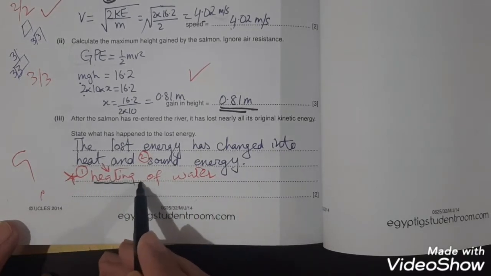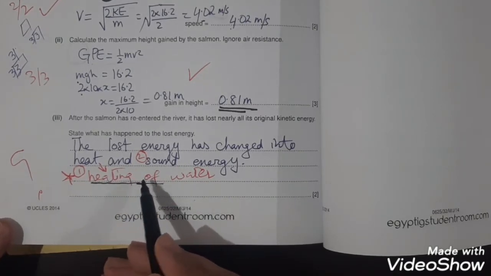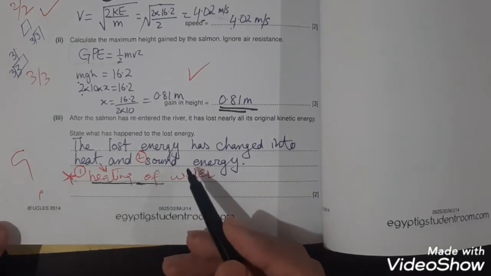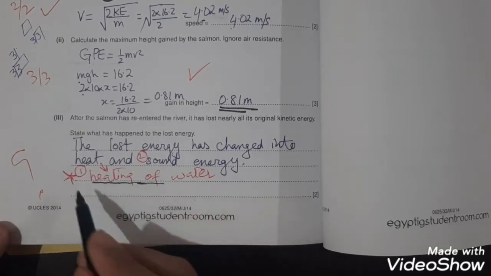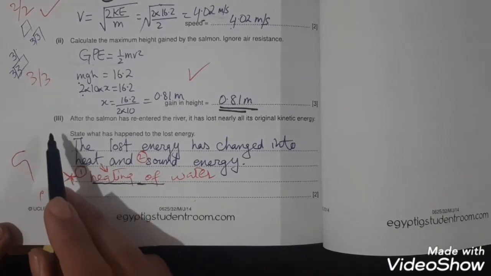As the salmon enters into the water, heat energy is released, so the water around the salmon is heated. And then the second is sound energy, which is created when it touches the water surface. So these are the 2 statements that you have to write in part 3.